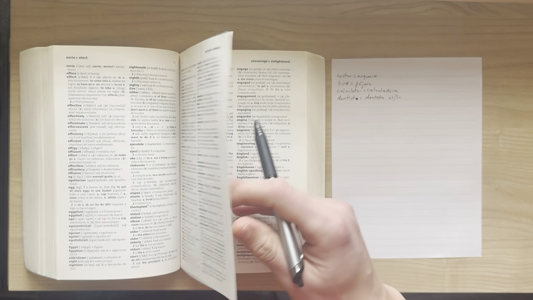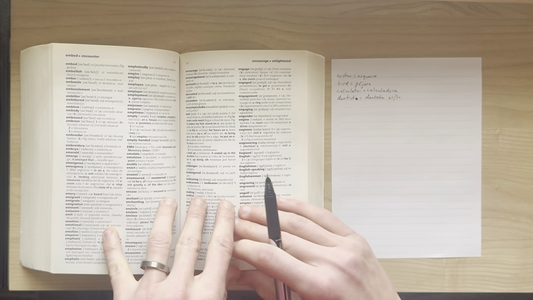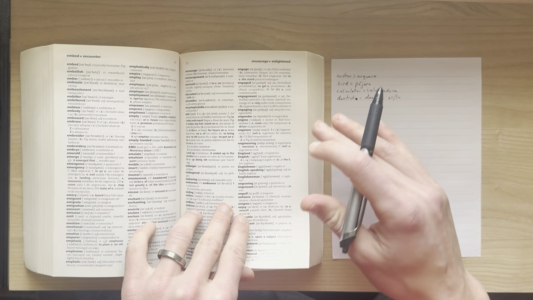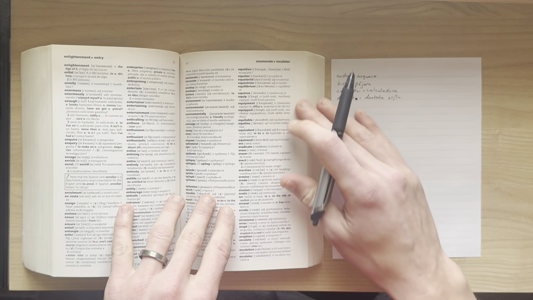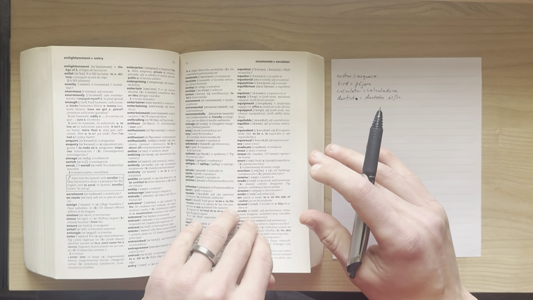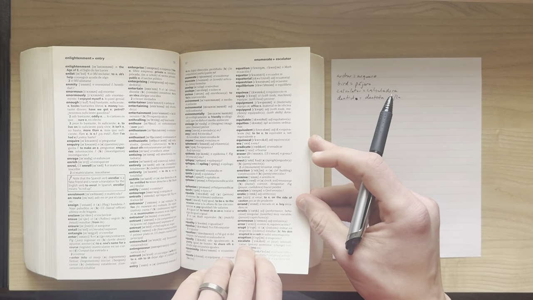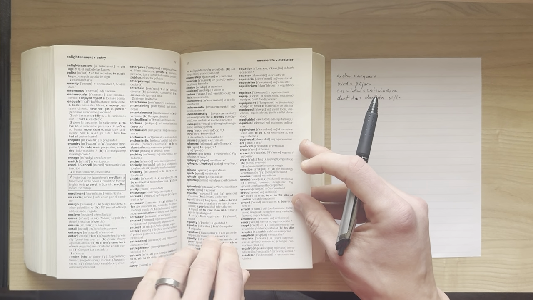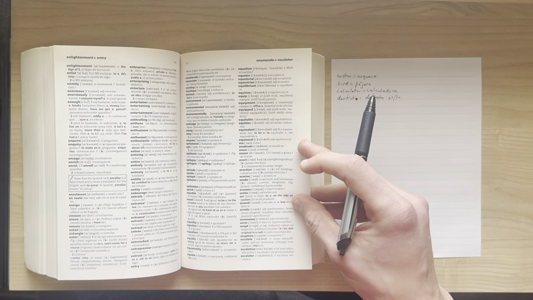Okay, we did egg before, I remember. Alright, what do we want to pick from the E's? There's lots of different cognates that we could do.